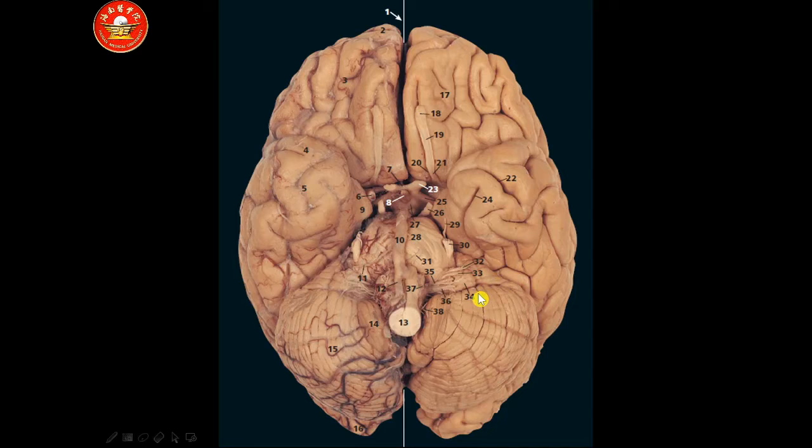34 is the flocculus. 35 glossopharyngeal nerve, the 9th cranial nerve. 36 is the vagus nerve, the 10th cranial nerve, very famous. 37 is the hypoglossal nerve, that is the 12th cranial nerve. And the 38 is representing the accessory nerve, with its spinal fibers and also the cranial fibers.